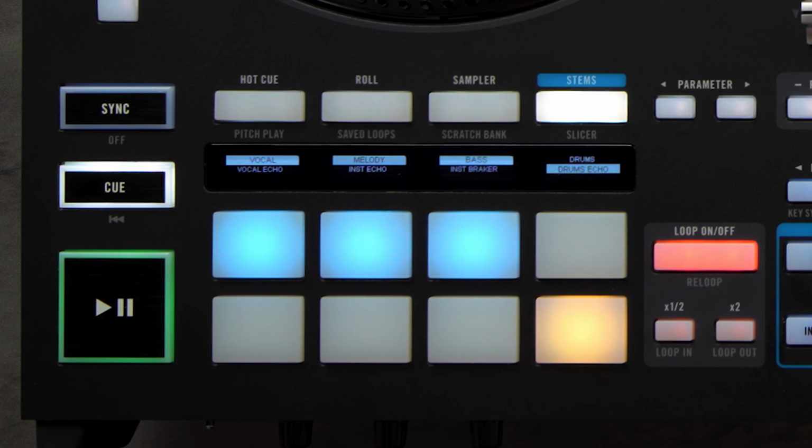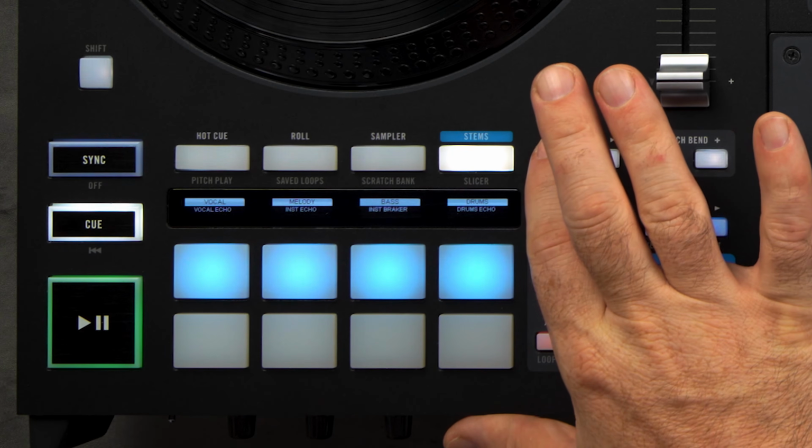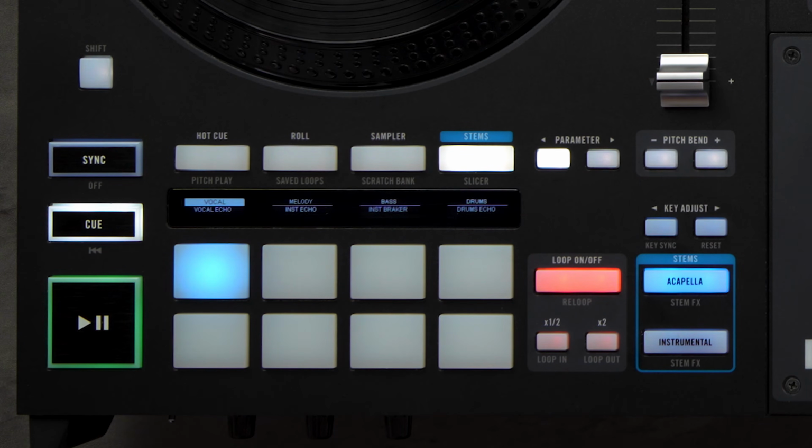In this mode, you can also activate an instant acapella by pressing the left parameter button. Pressing the right parameter button in this mode activates an instant instrumental.